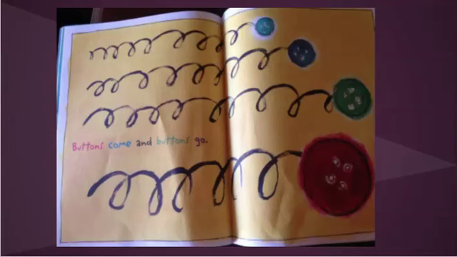I feel like this is a good book for the lesson I created because it is super silly and engaging, especially for kindergarten. I hope you liked my explanation and thank you.